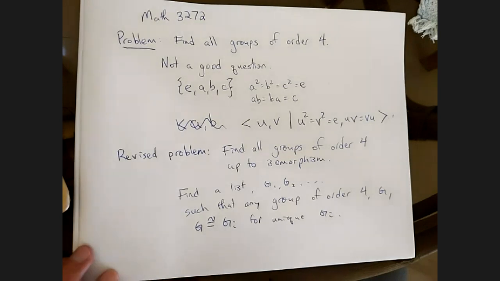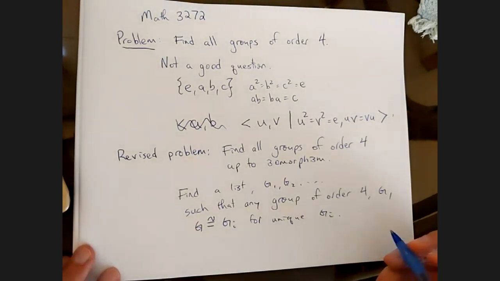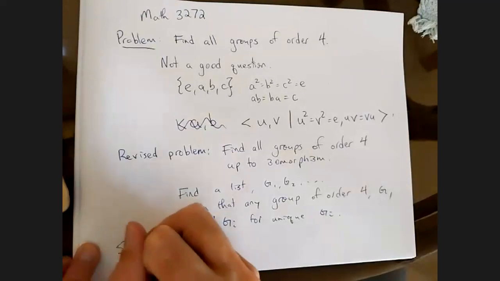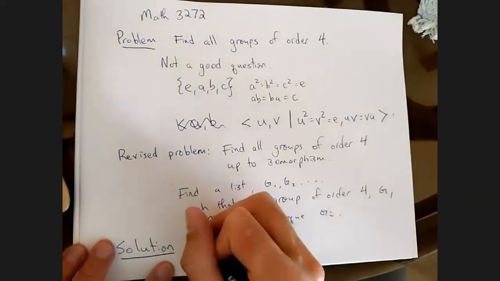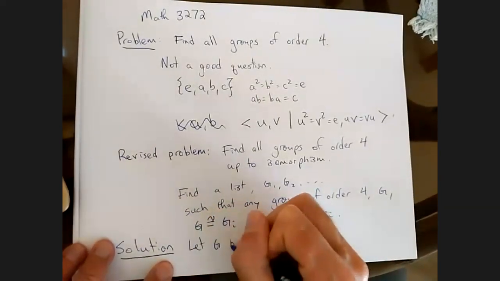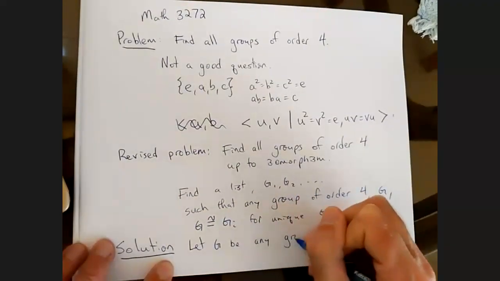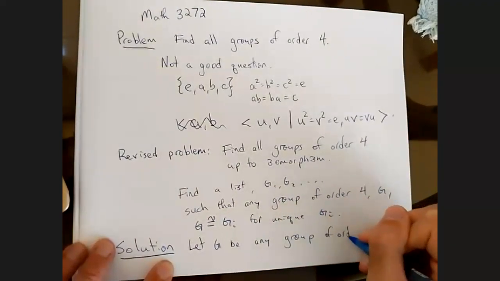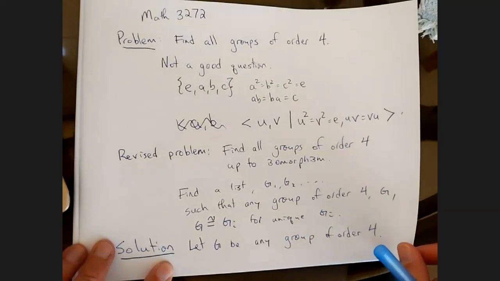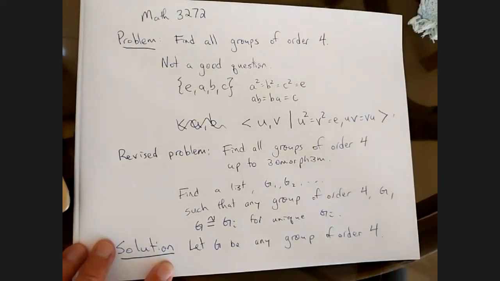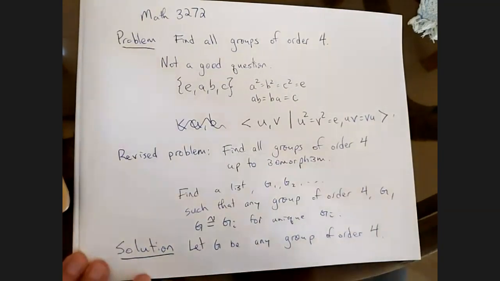So let's try and figure out what the groups of order 4 are. Let G be any group of order 4. And what do we do? Well, there's two possibilities.